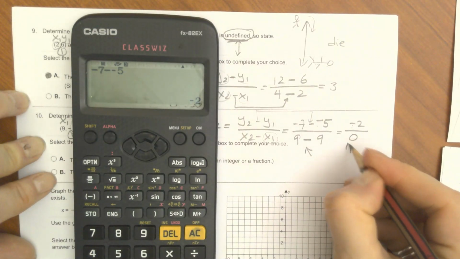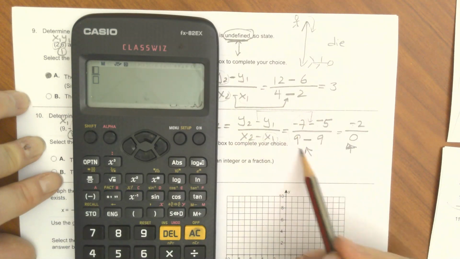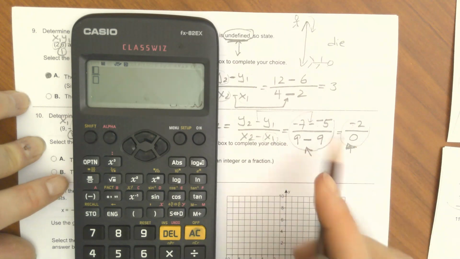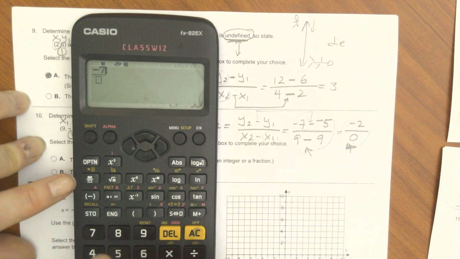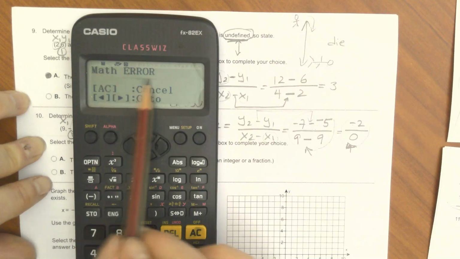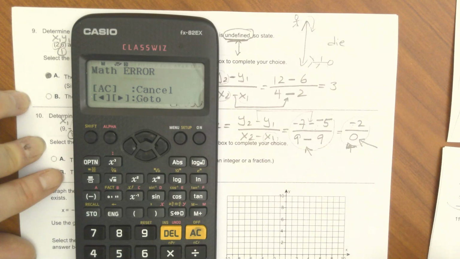When you have a 0 on the bottom, your calculator is going to do this. Let's watch. So if I put all of this in the calculator, negative 7 subtract a negative 5 over 9 minus 9, it says there's an error. Okay, and when there's an error, it means there's a 0 on the bottom because you can't divide by a 0.